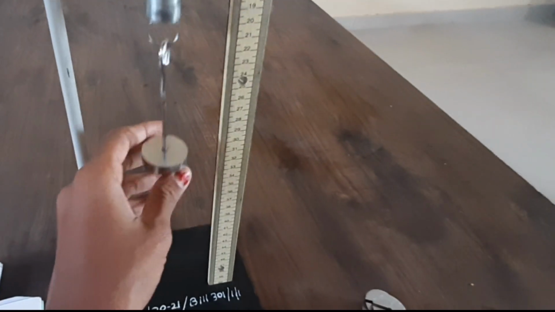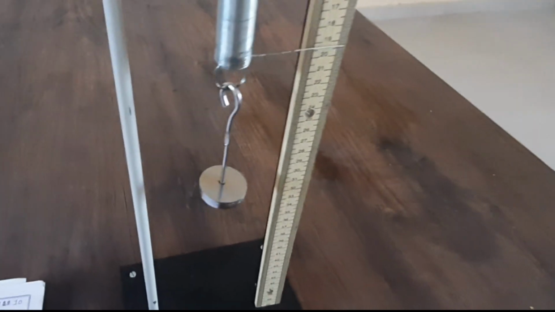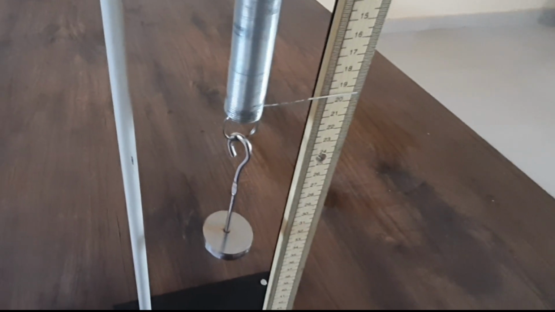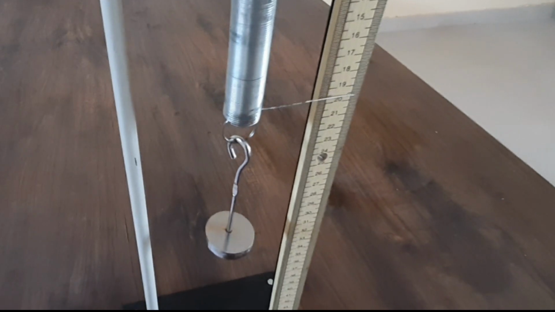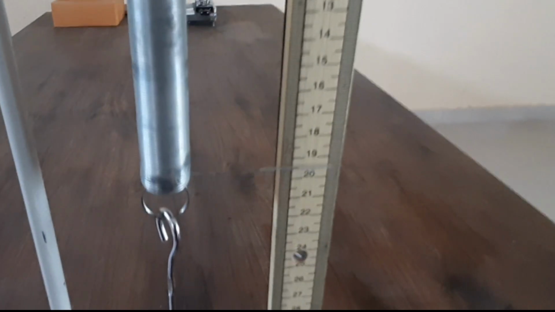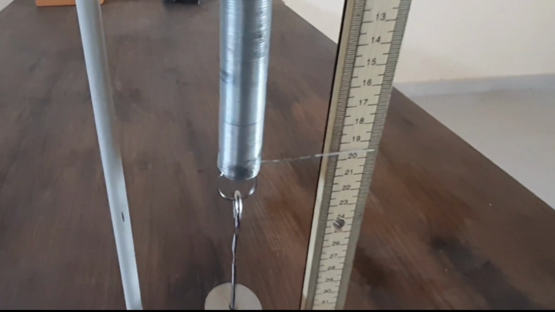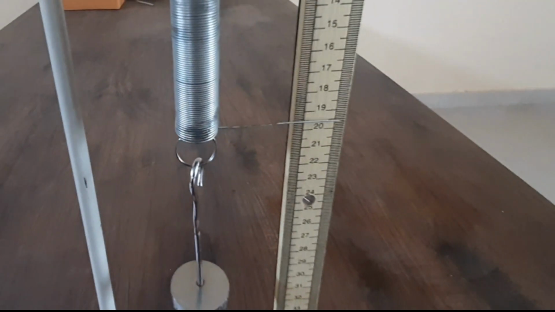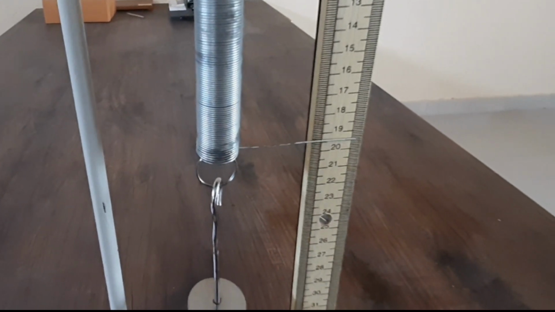You can see the length is going to increase, and then place the ruler vertically to the stand such that the pointer corresponds to a readable marking on the ruler. You can see this is the pointer, so for that you can measure the reading. Note the initial reading of the pointer against the ruler. What is the initial reading? Just note it down.